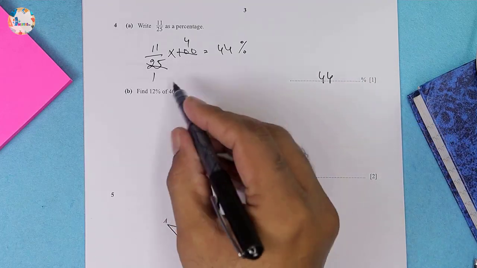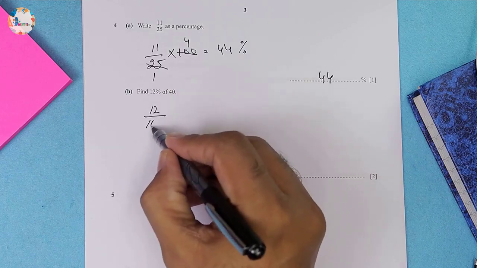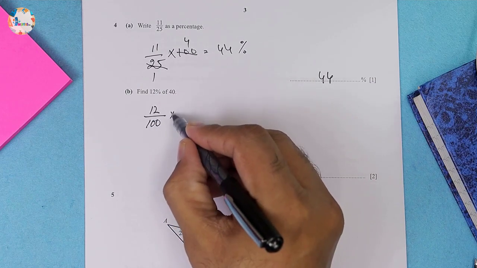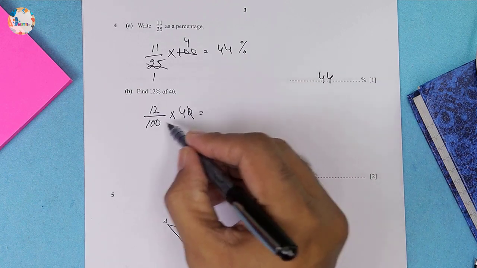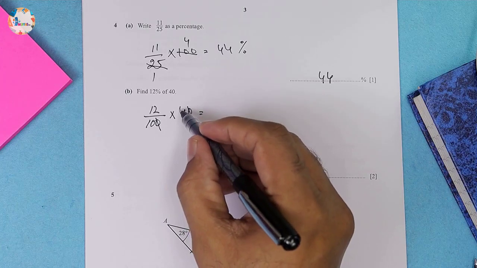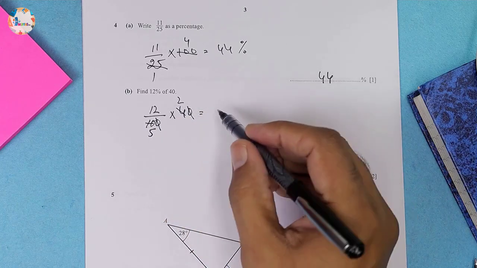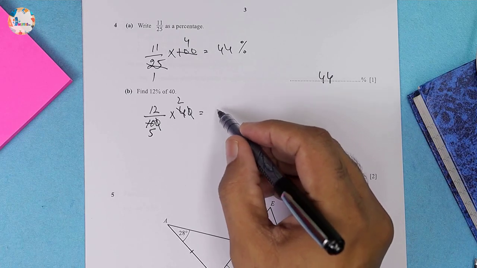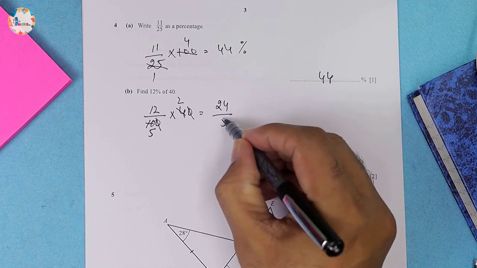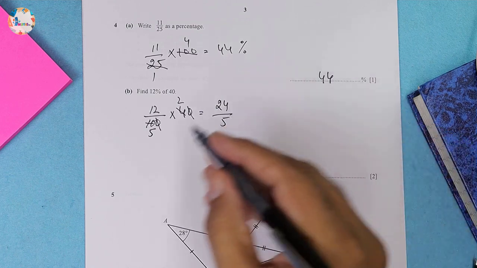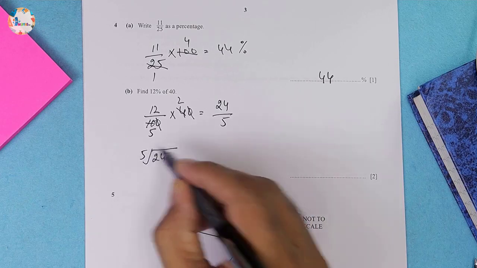Then find 12% of 40. So we can write this percentage as 12 over 100 of 40, in multiplication with 40. So this 0 will be cancelled with this, and 2 2s are 4, 2 5s are 10, and then it will be 24 over 5, which we can change into decimal, like 24 divided by 5.